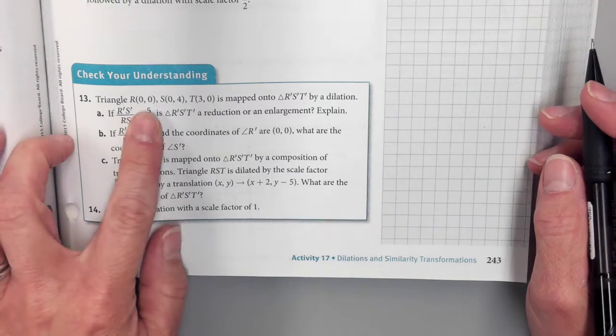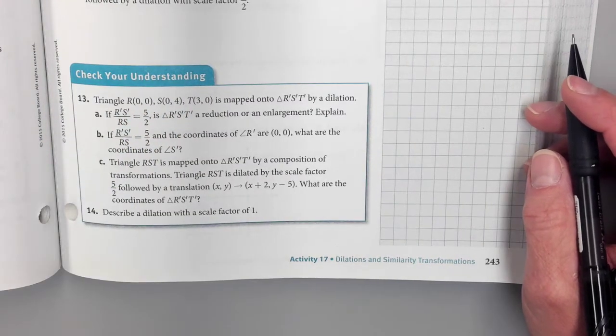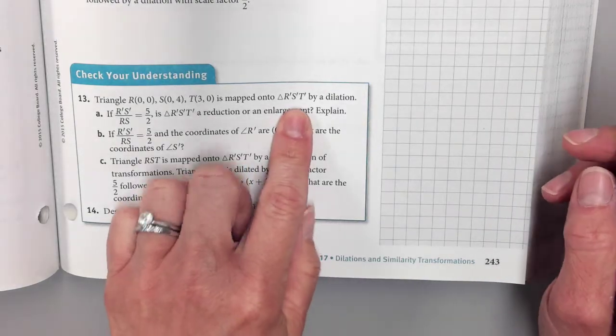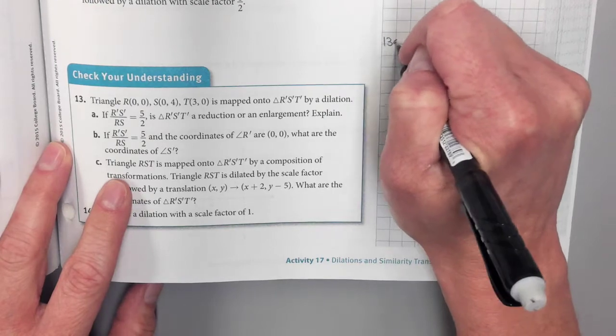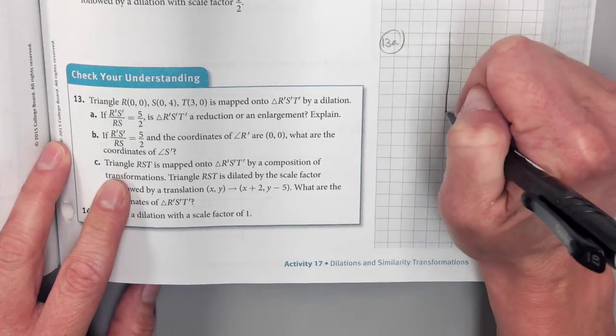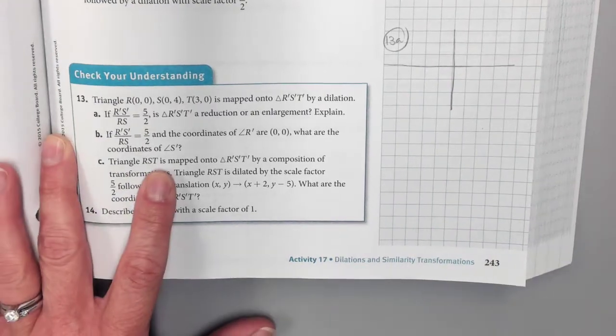So 13, we have a triangle with these 3 ordered pairs, and it is mapped onto the primes with a dilation. So for 13a, I'm going to graph a little sketch, hoping I've given myself enough room.